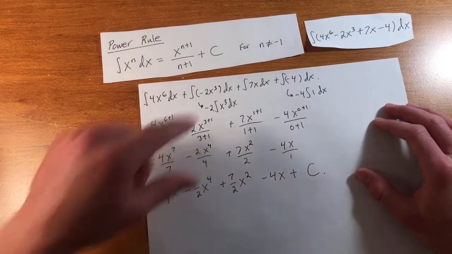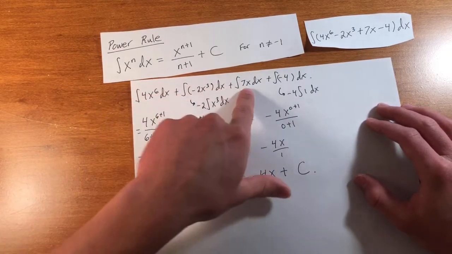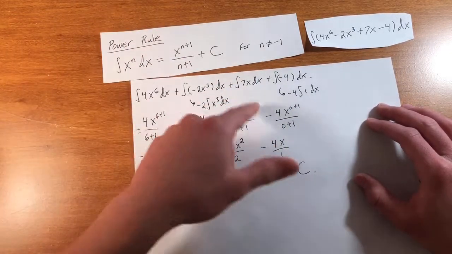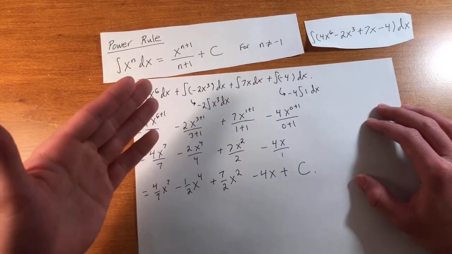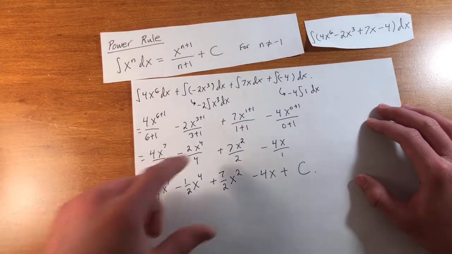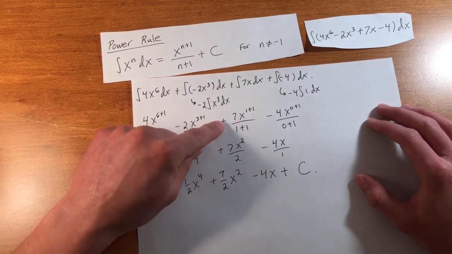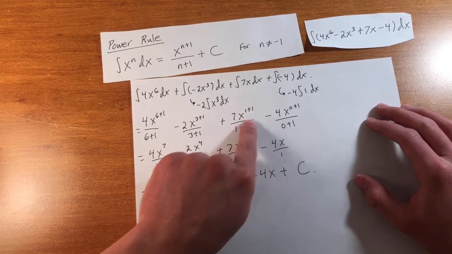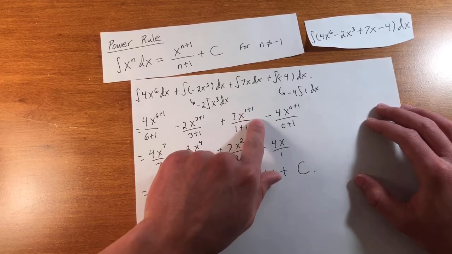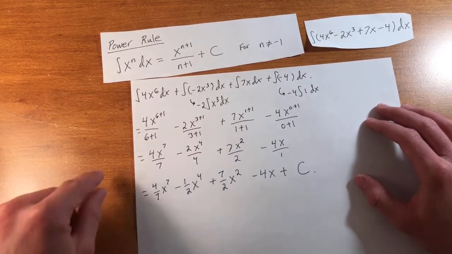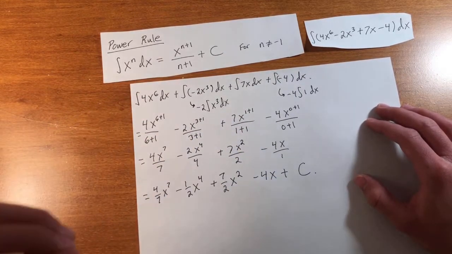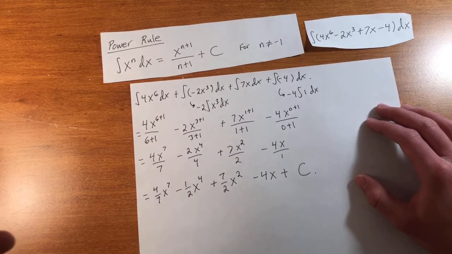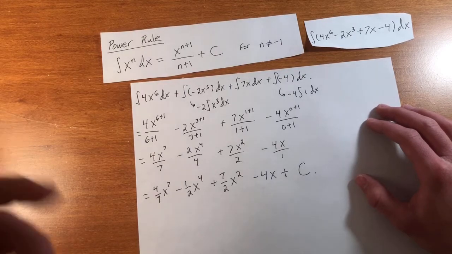All right. Here, for this part, I have 7x. Again, I could take out that 7 in front of the integral, or I could leave it in. Doesn't really matter. I'm going to get the same thing, okay? Basically, I'm taking x raised to the 1 plus 1 over 1 plus 1. Now, why is it 1 plus 1? Remember, when you have a variable like x, there's kind of an understood exponent up top.